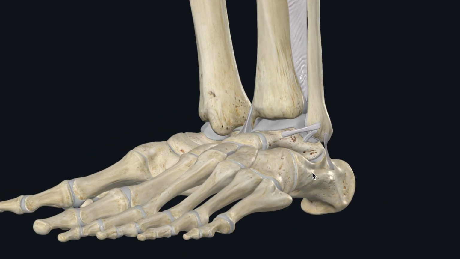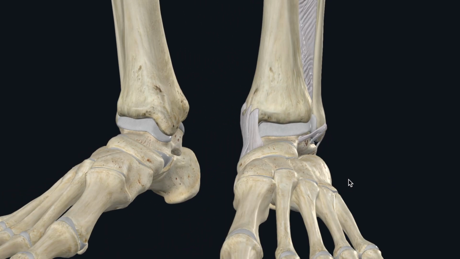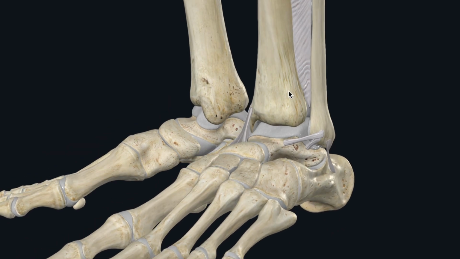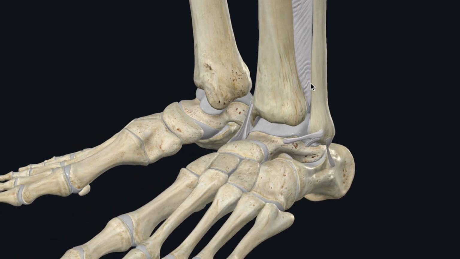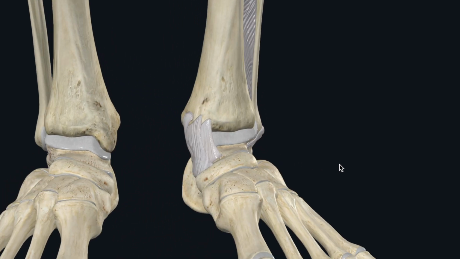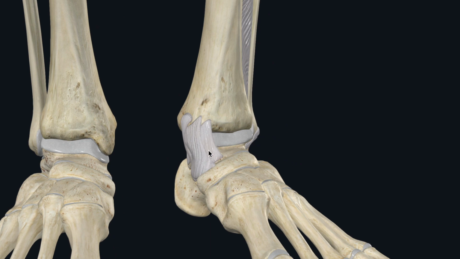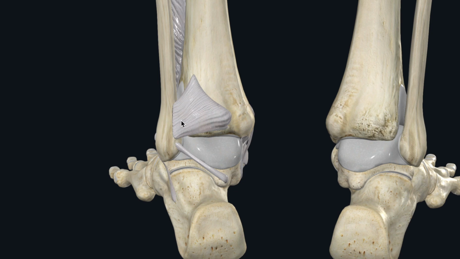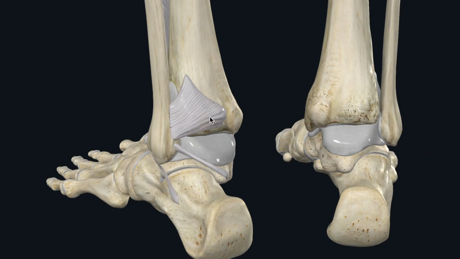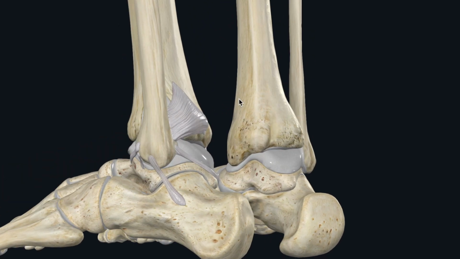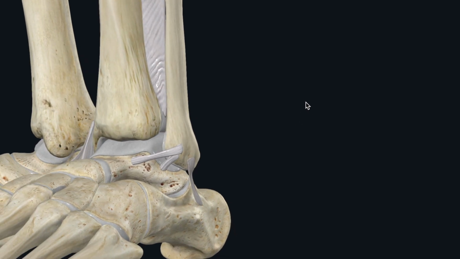A few structures that could be involved in a high ankle sprain: we have both our tibia and fibula seen right here, and connecting them you have the interosseous membrane between the tibia and fibula. You also have other ligaments that help stabilize, like your anterior inferior tibiofibular ligament seen over here, as well as back here we have our posterior inferior tibiofibular ligament. Once again, all these structures help support and prevent a high ankle sprain.